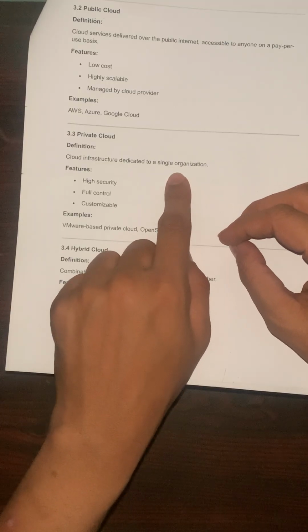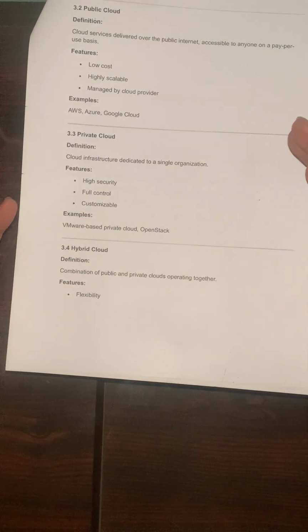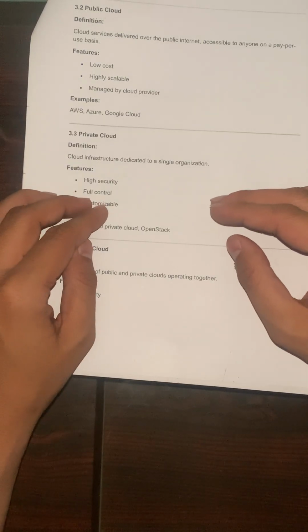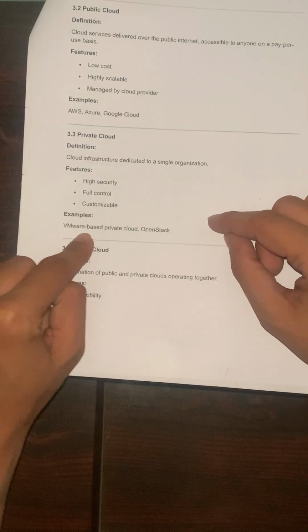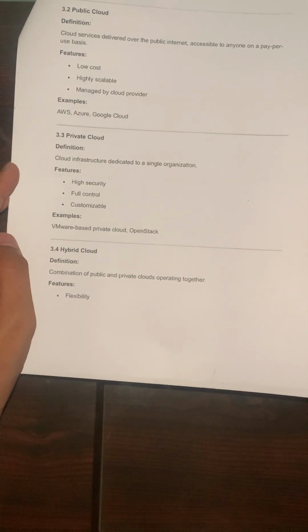The third feature is that it is customizable. As it is only for a single organization, it is easier for the organization to customize this cloud according to their needs. Examples could be OpenStack and VMware-based private cloud.